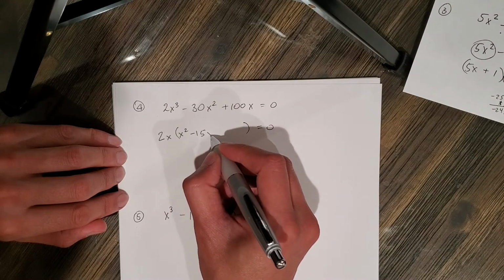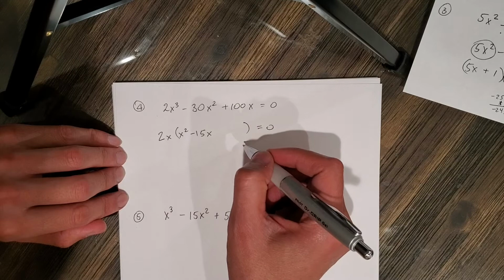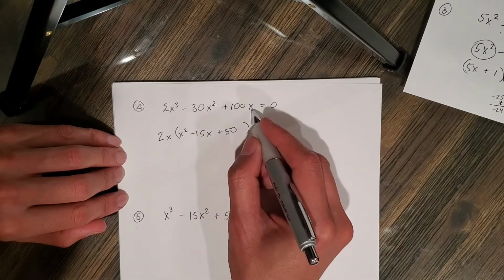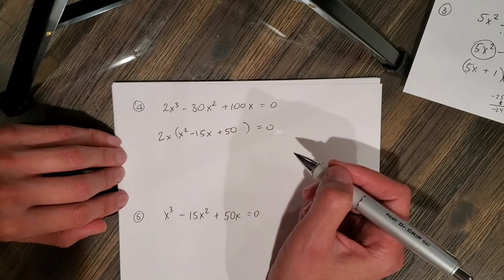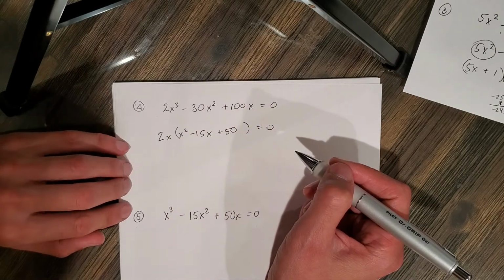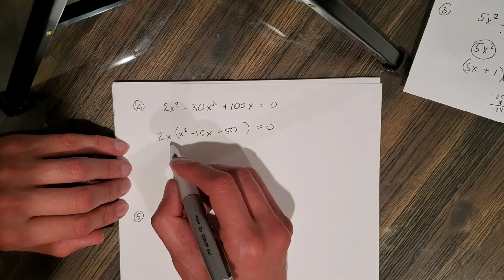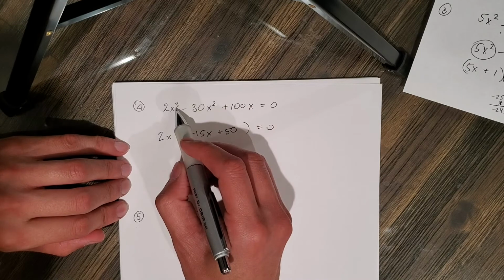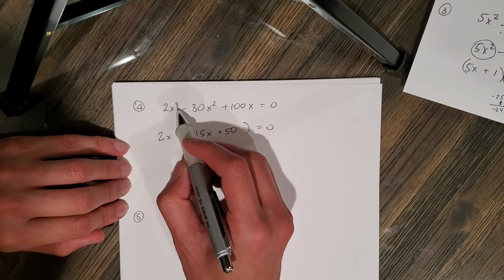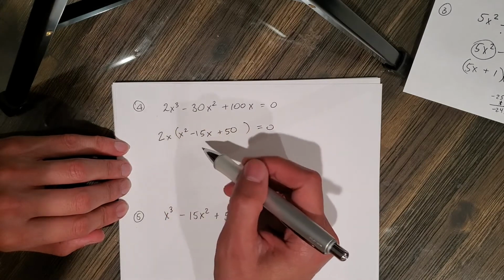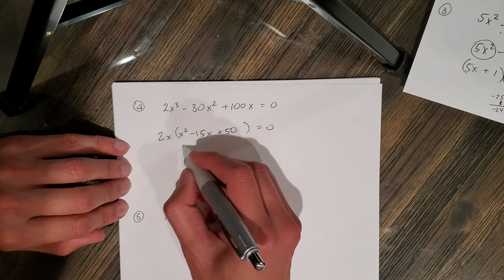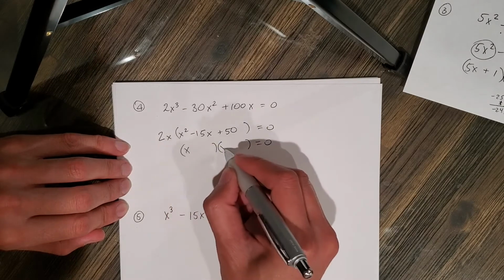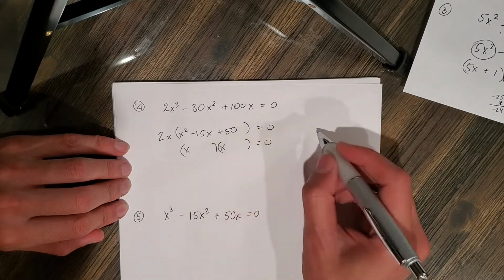And then I have x. And then 100 divided by 2 is going to be 50. And notice the x is already undistributed there, or factored out. So I have 2x times this trinomial equals 0. Now keep in mind that this degree is 3. That means we're going to have up to 3 solutions. So let's go ahead and factor this trinomial here. Let's try to factor it, see if it works. It will work. And so this will be x times x. That's x squared. And then 50.